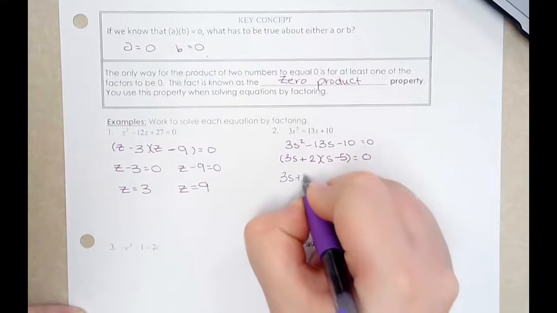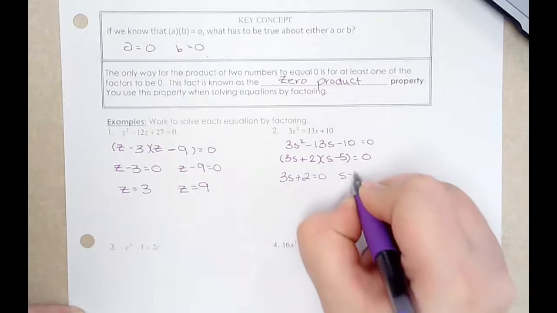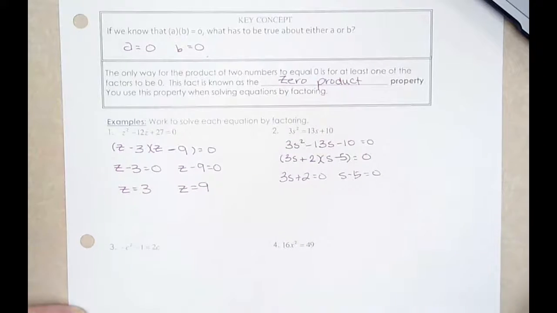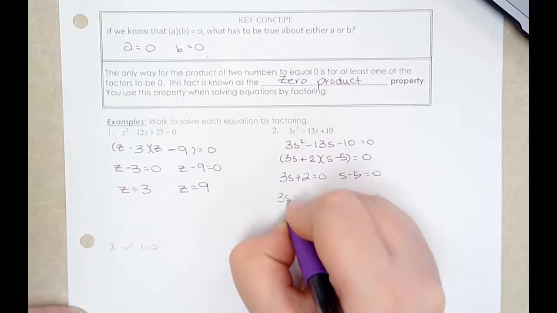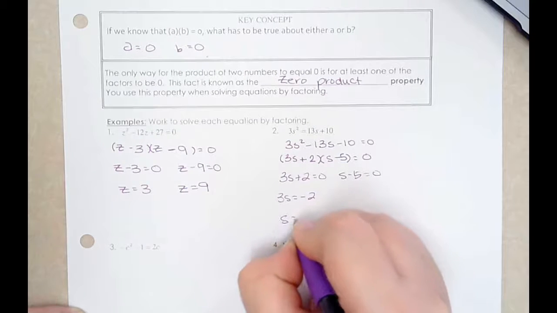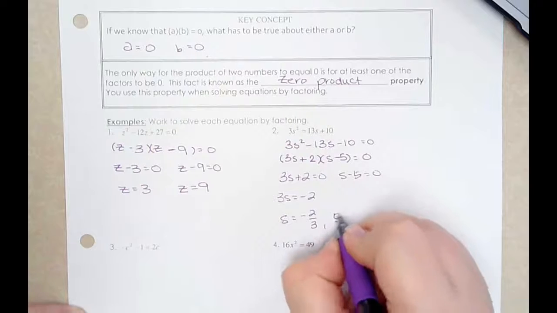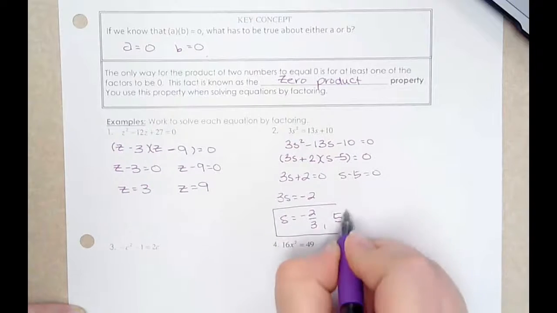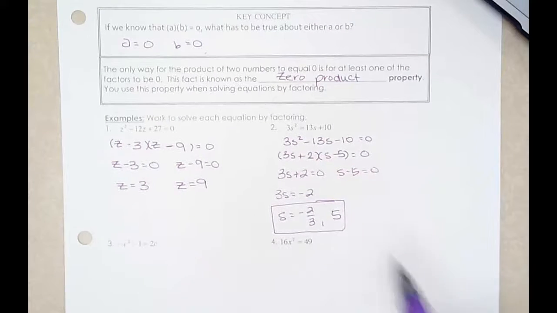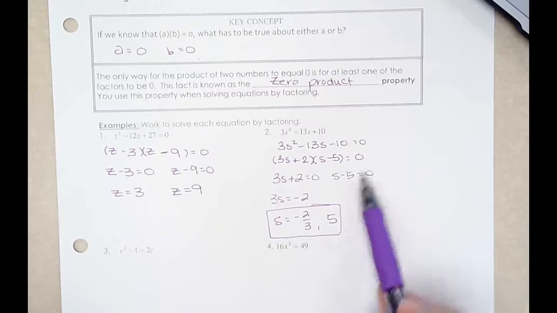But either way, I'm going to set those two things equal to 0 just as I did in the last one. Again, the thing that allows me to do this is my zero product property. And my final two answers are s equals -2/3 and 5. Notice here I didn't solve this one, I just moved it down and set equal there.